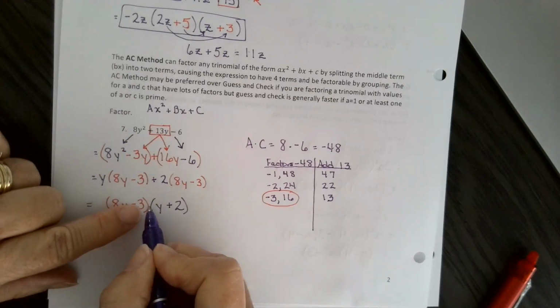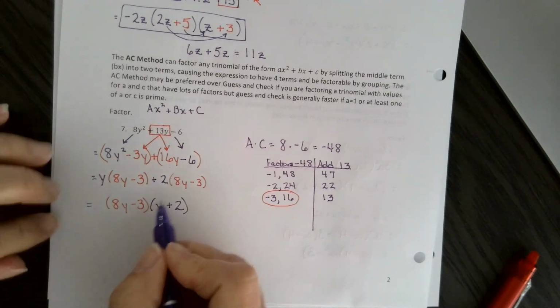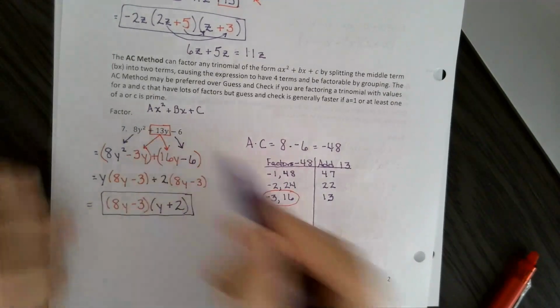I can't stress this enough. This is multiplication. I will see a lot of careless mistakes. People will put a plus there. That won't work. These two, when multiplied together, will give you that.